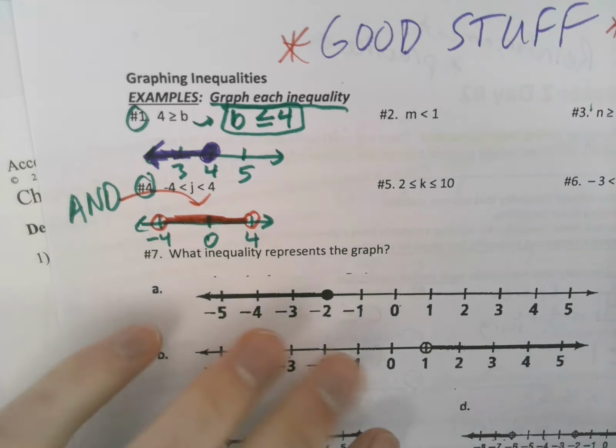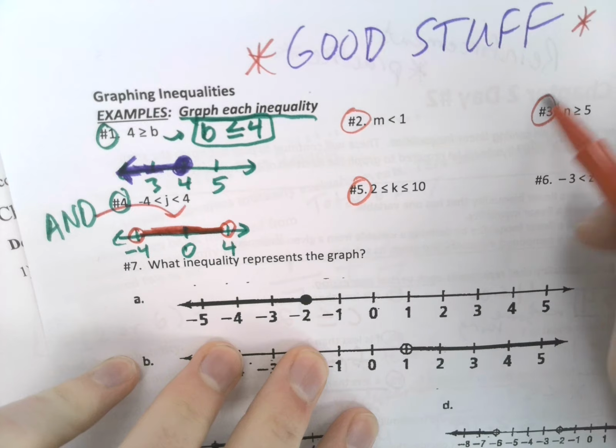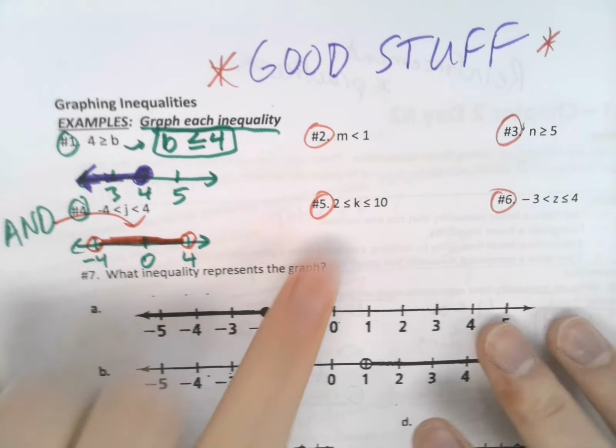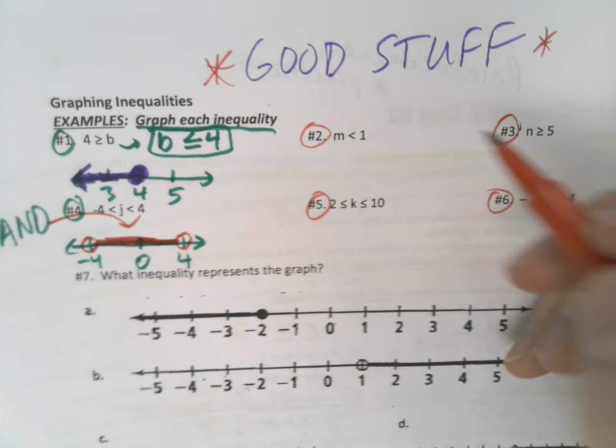So guys, go ahead and try numbers 2, 3, 5, and 6 for me. Go ahead and give those your best shot.